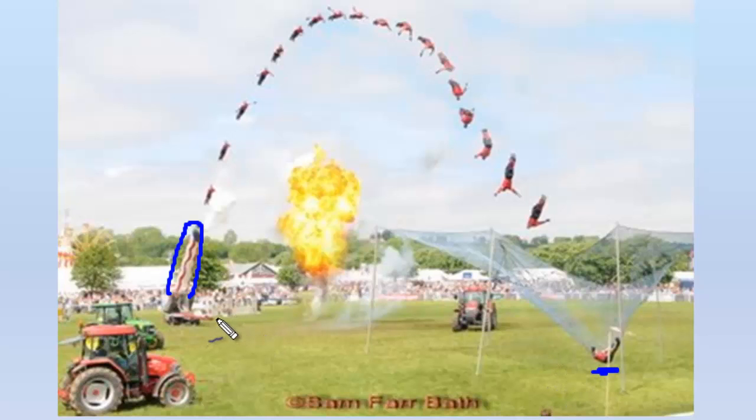So what he wants to know is how far from the cannon is the net going to get placed. So he's really interested in distance. That's also called the range. So he's interested in the range of the cannon.